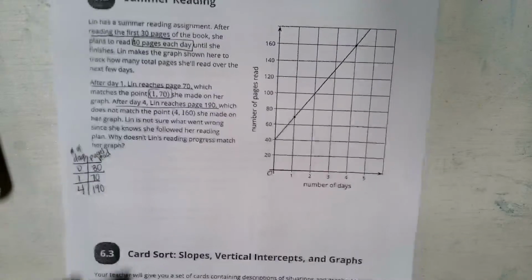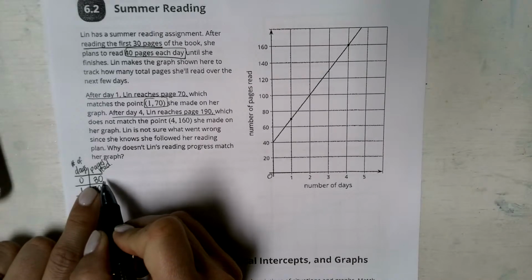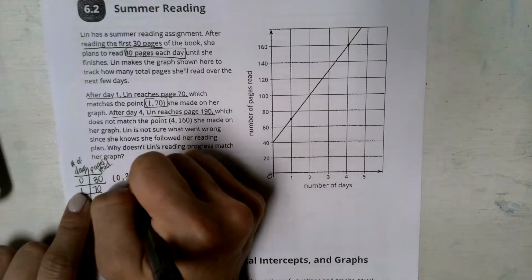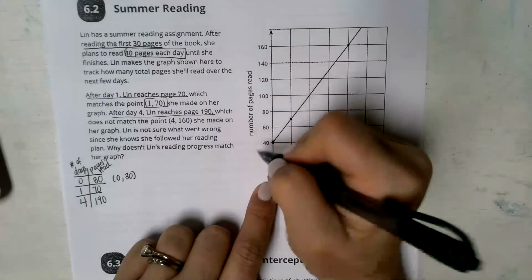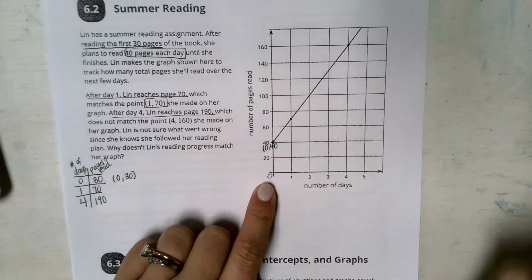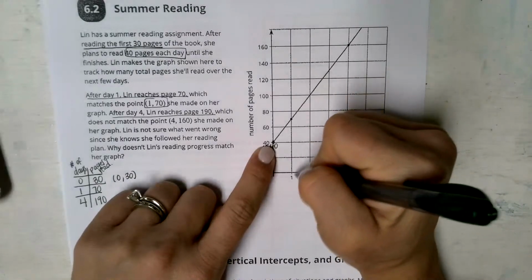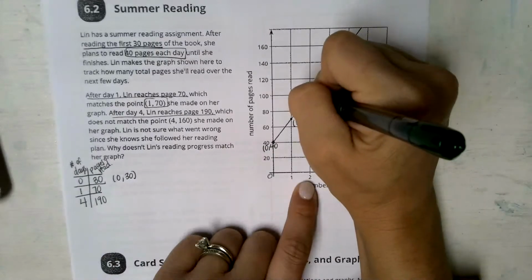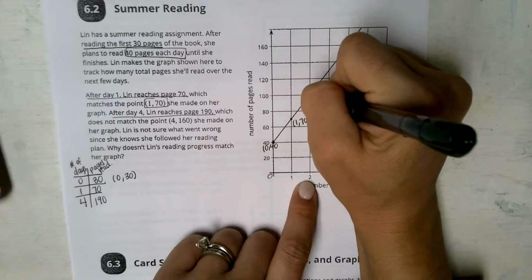So we said before she even started the reading program, she had read 30 pages. So that means my line should start at 0, 30. And we see that our line actually starts at 0, 40. And then from there, she goes to 1, 70. And then to 2, 100.